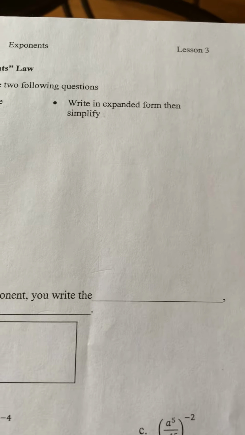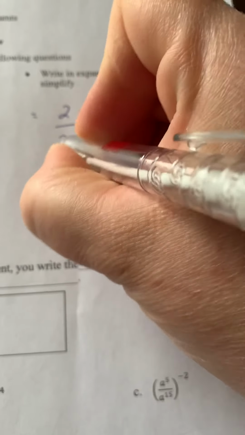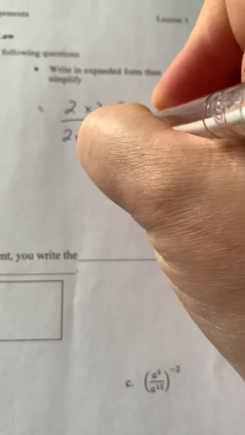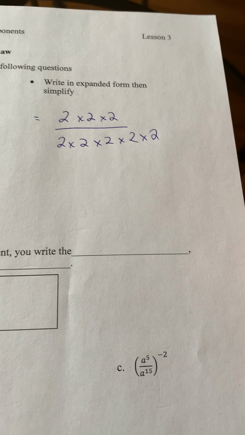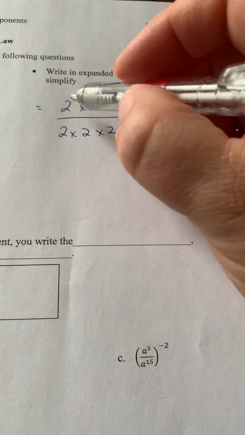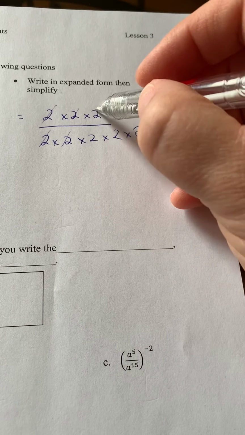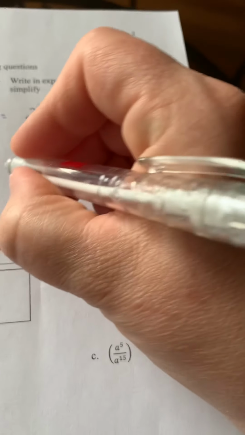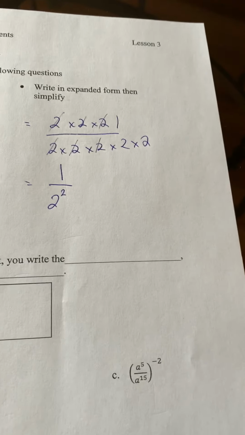So here, if we're writing it in expanded form, I'm saying 2 times 2 times 2 divided by 2 times 2 times 2 times 2 times 2. Okay, so if we divide these all out, 2 divided by 2, that's 1. 2 divided by 2, that's 1. 2 divided by 2, well, that's 1. So I end up with 1 over 2 squared.